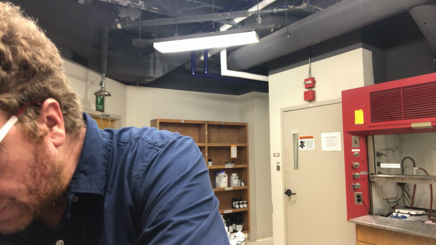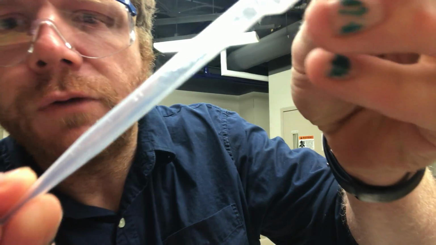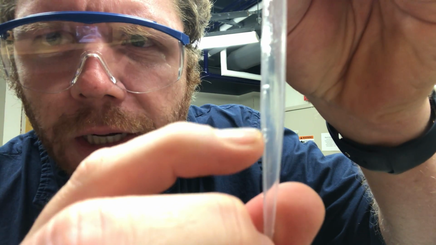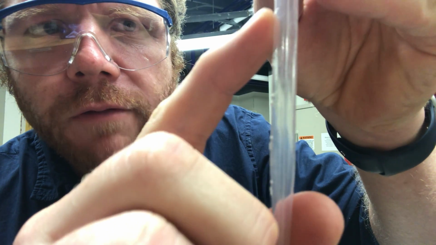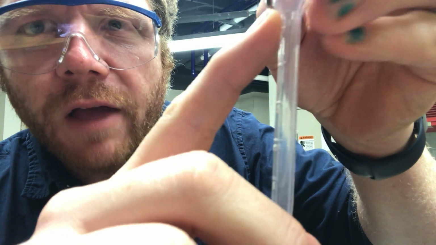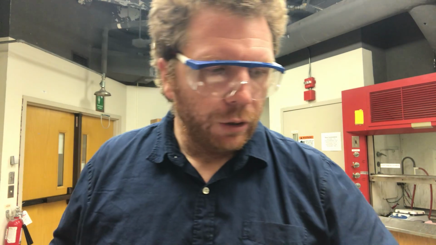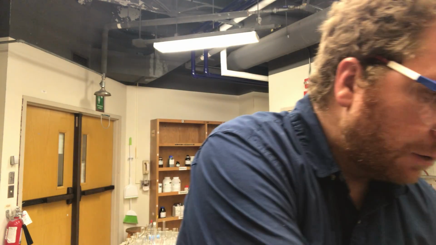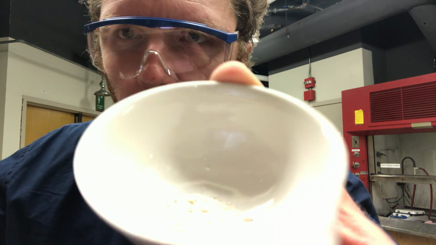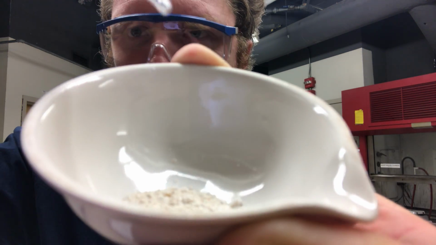Now, what I'm going to do after this is transfer, using what's known as a transfer pipette, which has graduations or little markings for 0.5, 1, 1.5, 2, 2.5, and 3 milliliters. So this has a way that you can measure approximately 1 milliliter, approximately 2, and so on. I'm going to very carefully transfer in a dropwise fashion some HCl into my mixture.